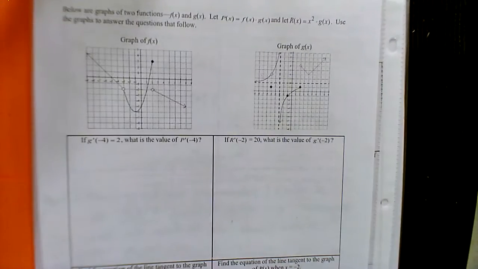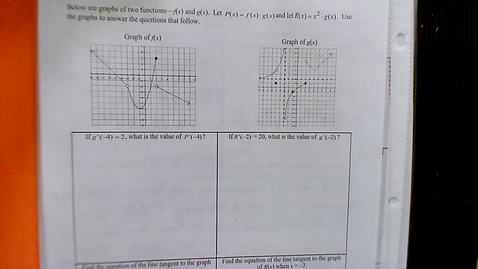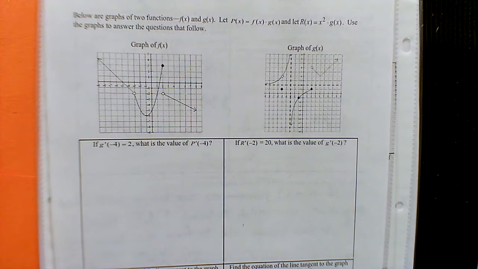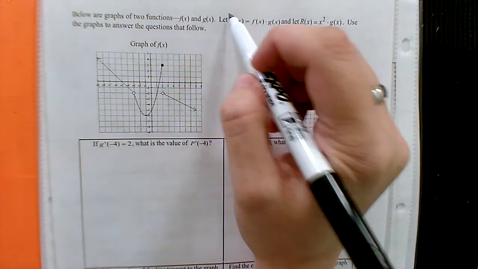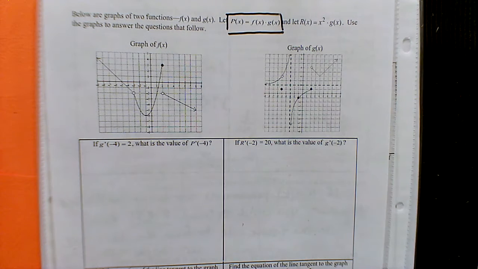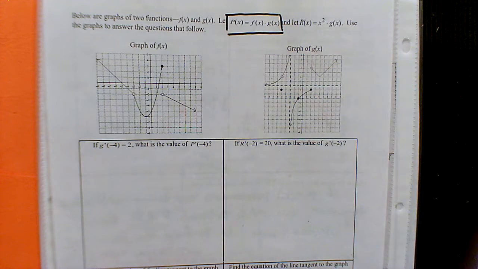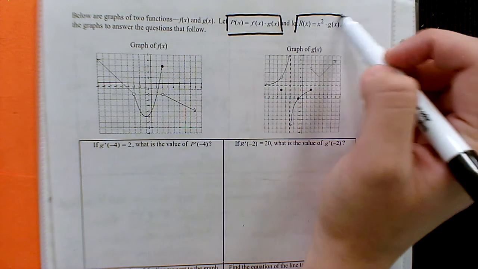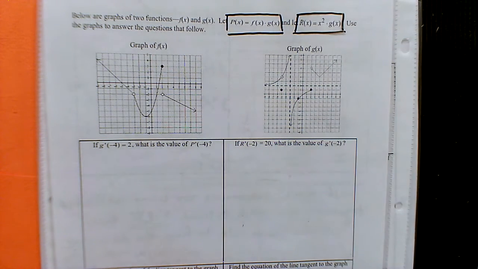This time we're going to relate it to some graphs. These are good ones. Okay, below are 2 functions, f and g, and we're specifically going to let the p function represent the multiplication of these 2 graphs together, f times g. They're also giving us another function r, which is described as the multiplication of x squared times g. Use the graphs to answer the following questions.